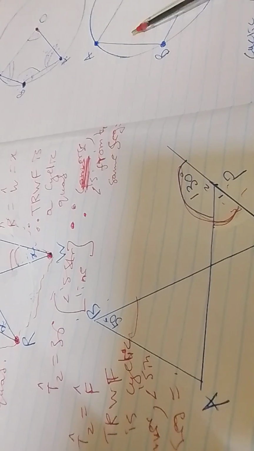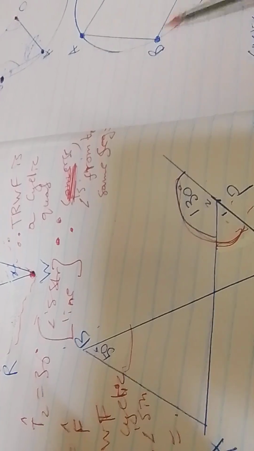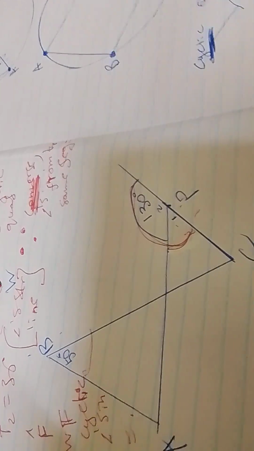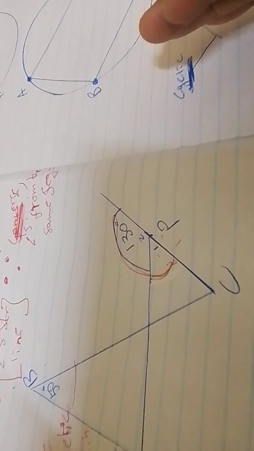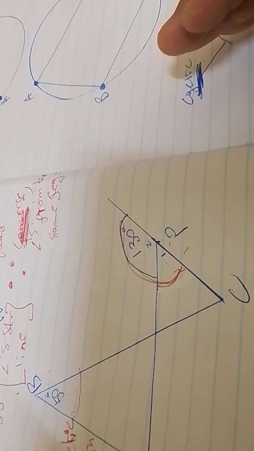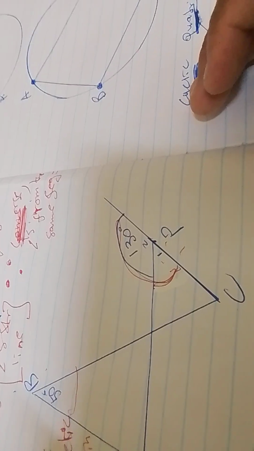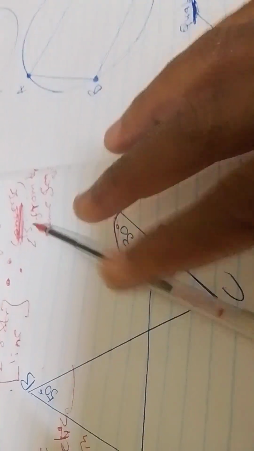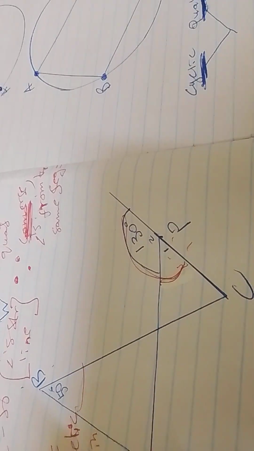So I'm done with the cyclic quad. Now the only thing that will be left is for me to show you where these theorems are coming from, so I'll do the formal proofs. The only theorems we are left with now are the tangent theorems. So we will look at them tomorrow.